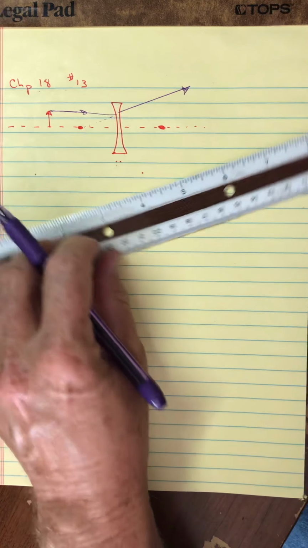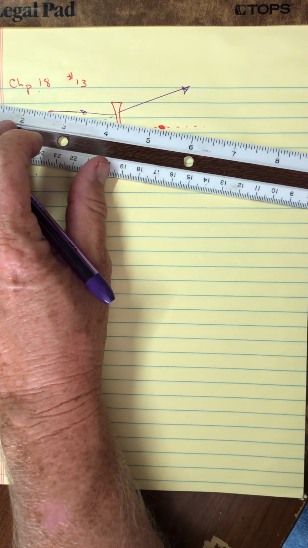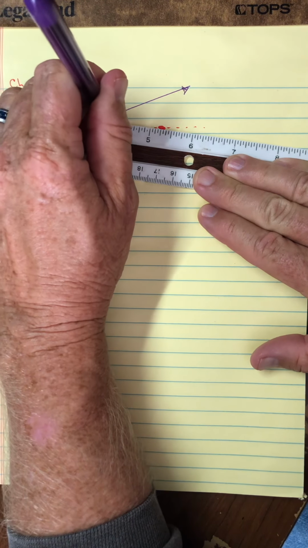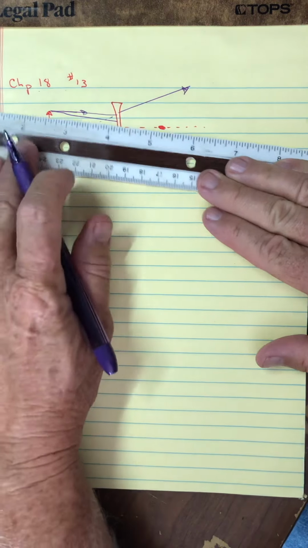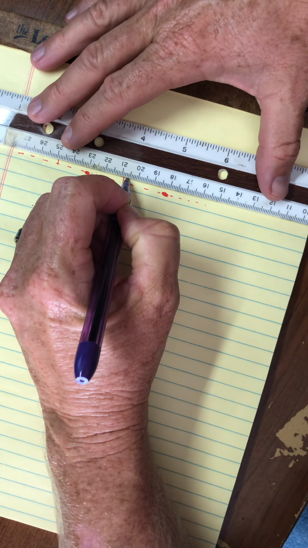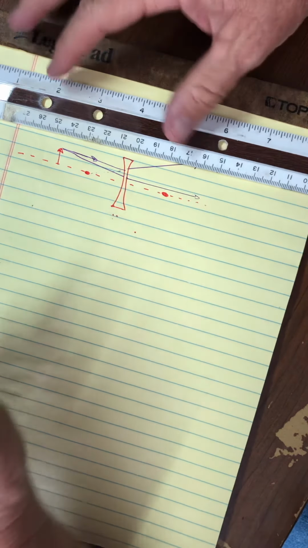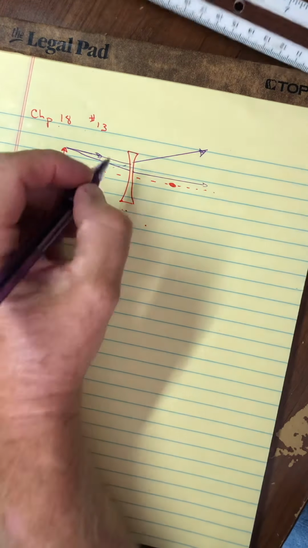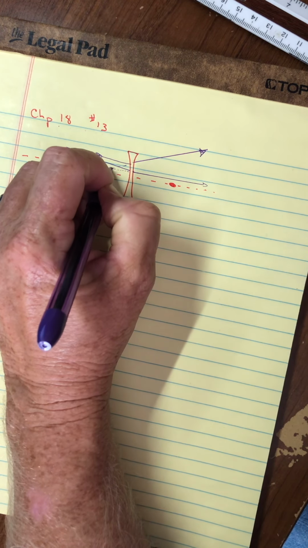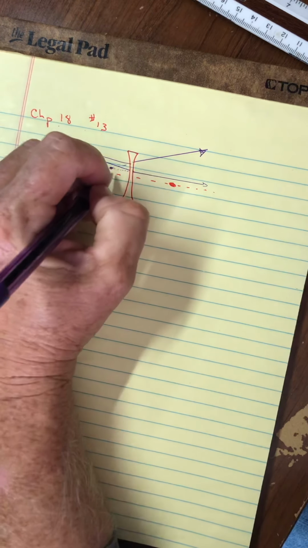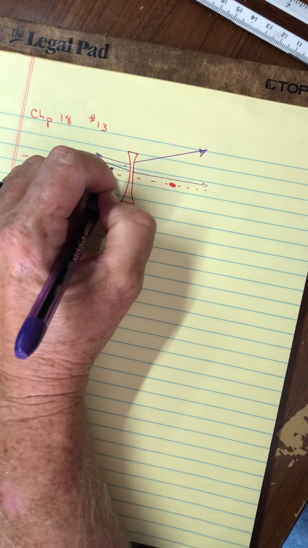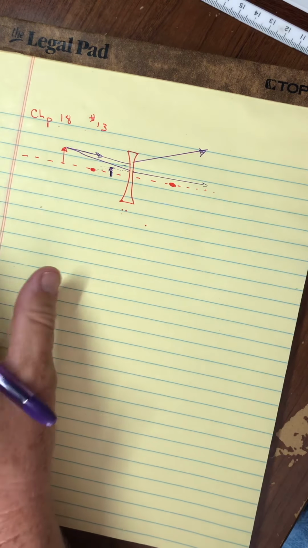And the other one, probably the harder one to draw, is the ray that was heading towards the focal point. Now it bends and goes parallel to the optical axis. And so has the appearance of coming from right here where these two rays cross. And so we get a right side up, smaller virtual image.